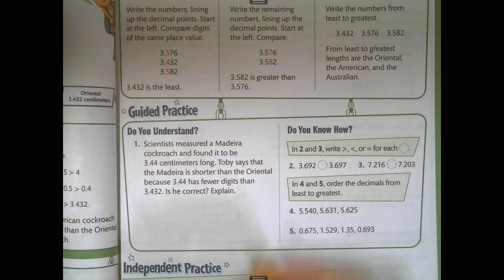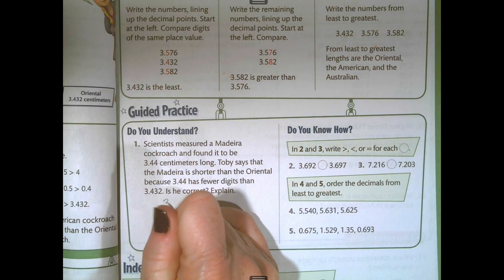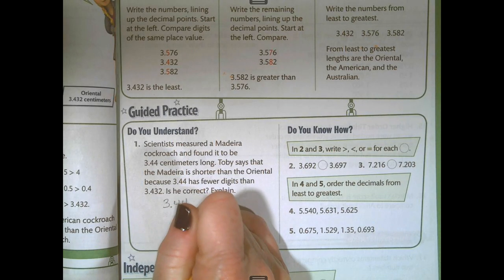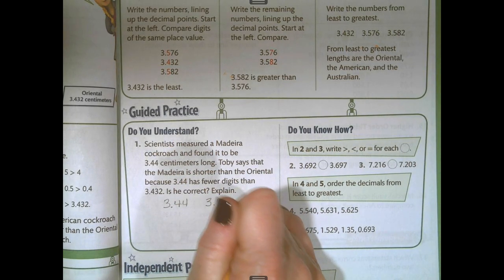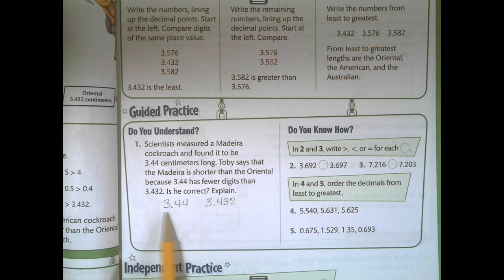All right. You guys, we're comparing 3.44 with 3.432. And at this point, with the 8 problems that we just did, you should know that we can't go by number of digits. Okay.